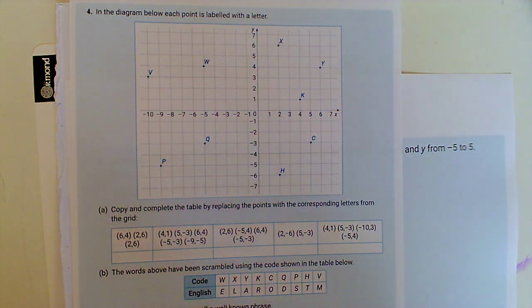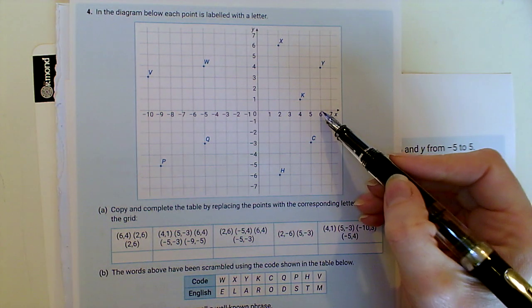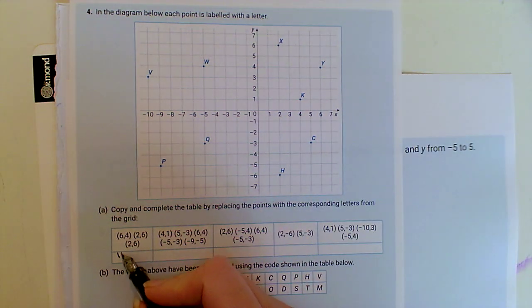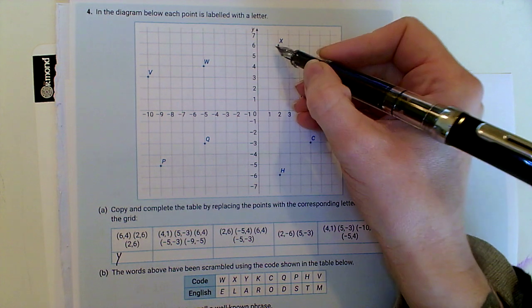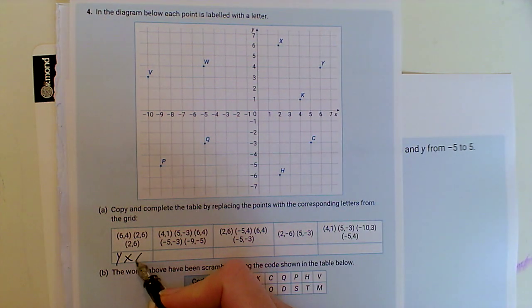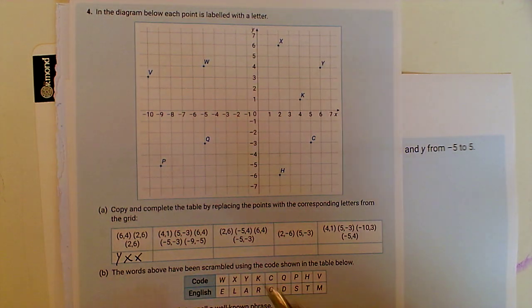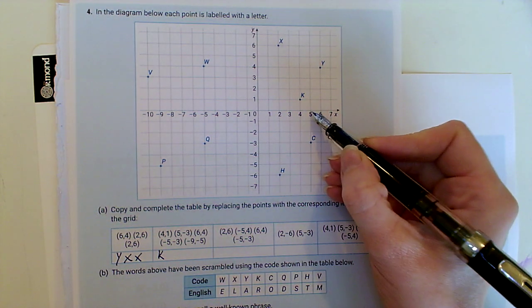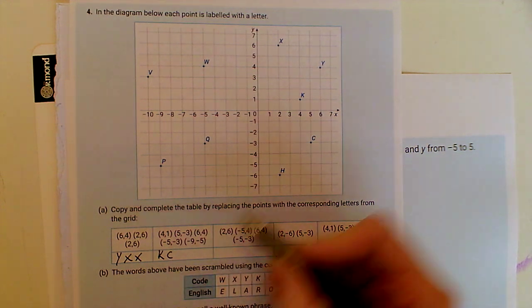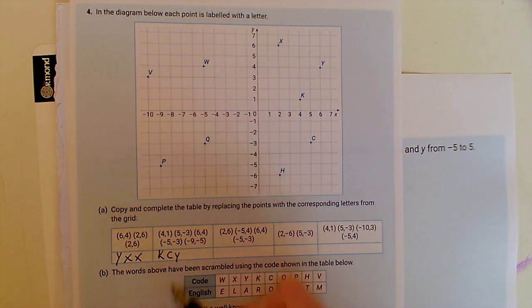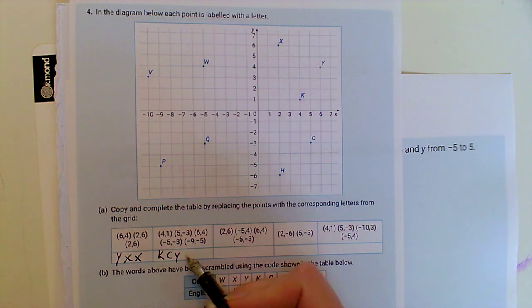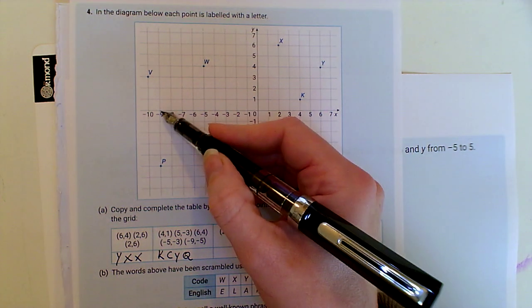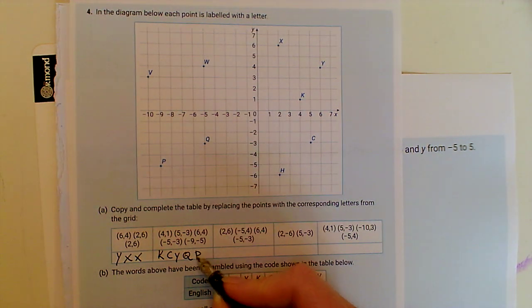So we're reading from the grid here, and what we need to do is find the point and find the matching letters. So 6, 4: over 6, up 4 is Y. 2, 6: over 2, up 6 is X, and then it's X again. 4, 1, K. 5, minus 3, C. 6, 4, Y. Minus 5, minus 3, Q. Minus 9, minus 5, P.